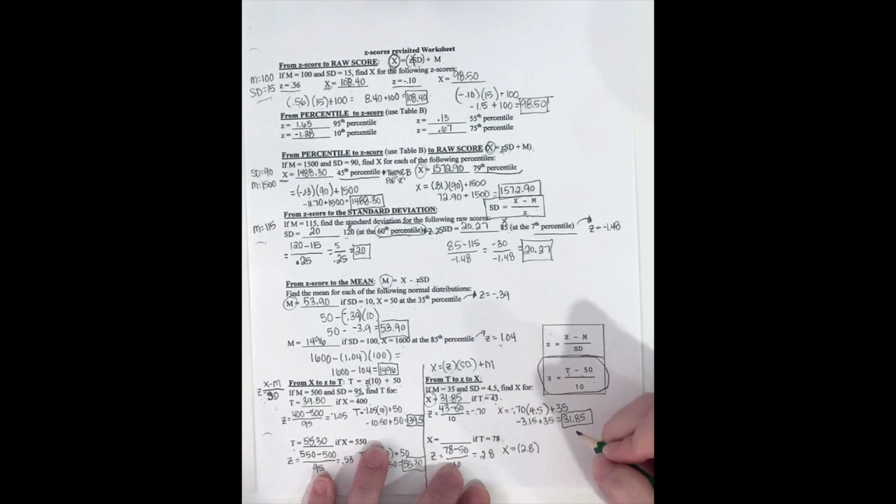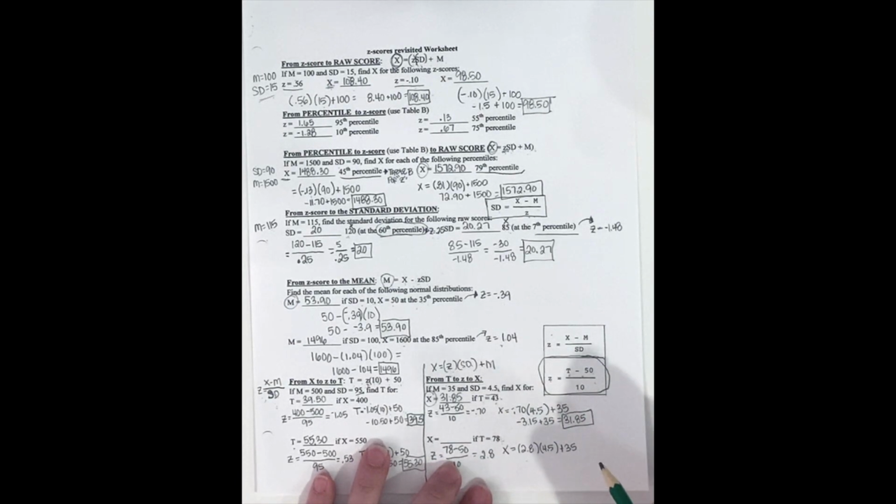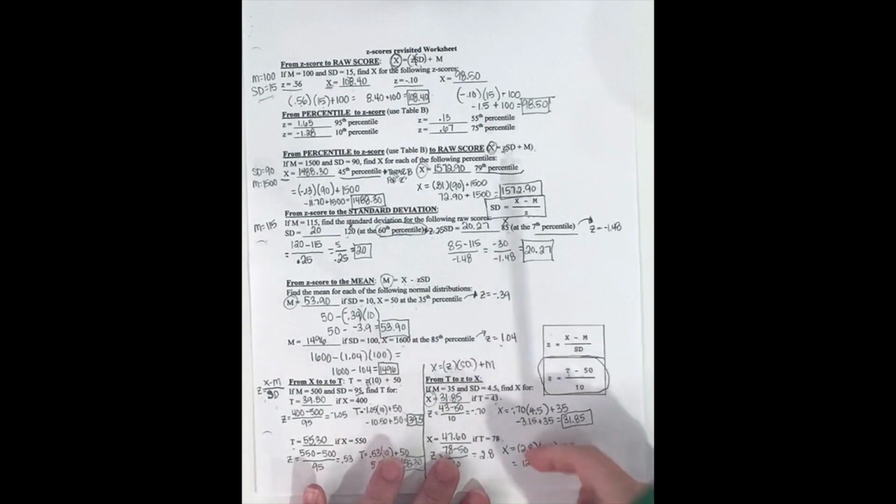And now I'm able to solve through my raw score formula. So the z of 2.8 times the standard deviation of 4.5, I'm still using this data set here, plus the mean of 35. It's going to equal, so I'm going to do 2.8 times 4.5, and that's going to give me 12.6 plus 35 equals 47.60. So a t-score of 78 is equivalent to 47.60 for this data set. And that is the Z-Scores Revisited worksheet.